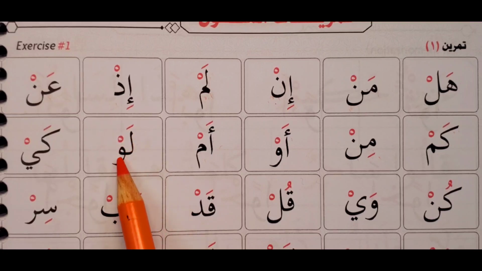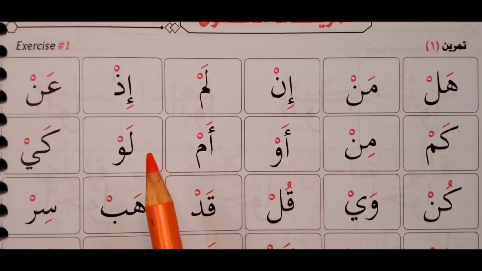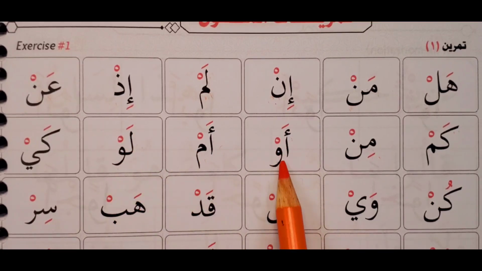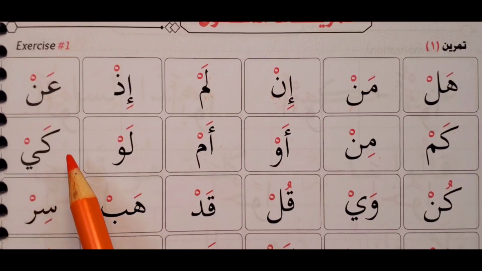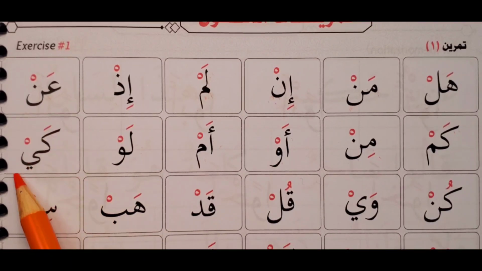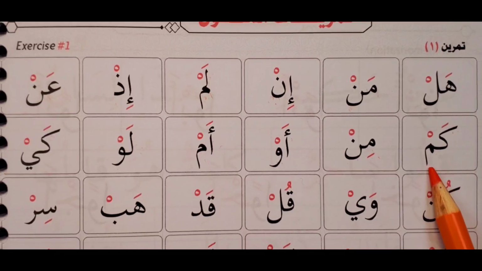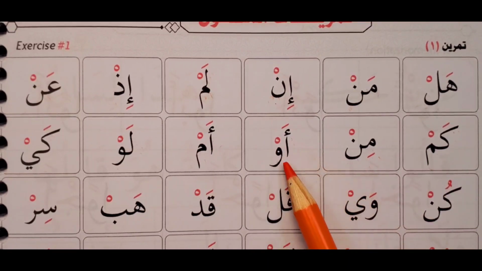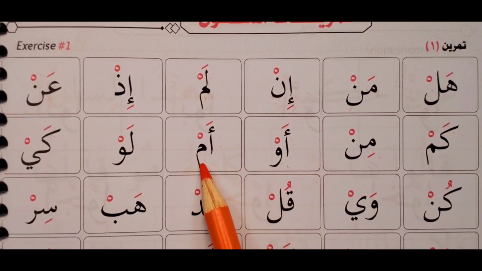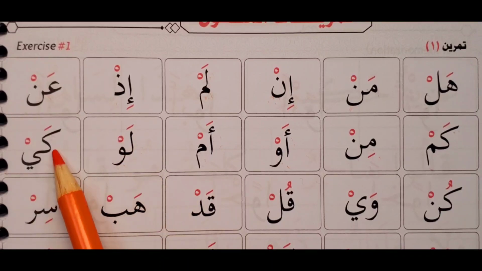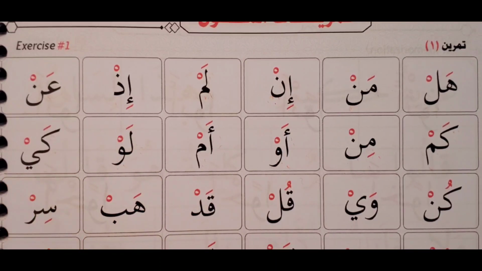Law, la and wu, law, aw. Then we have kai, kaf and ya, kai. So we have kam, min, aw, law, kai. Easy peasy. Now let's go to this other one.